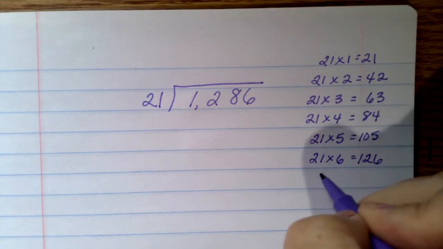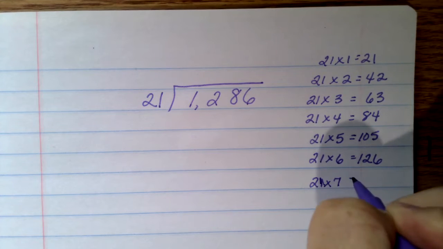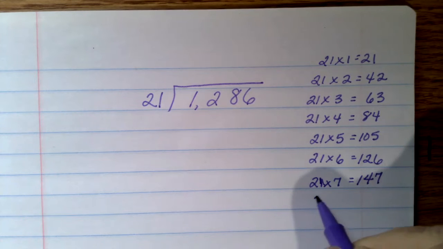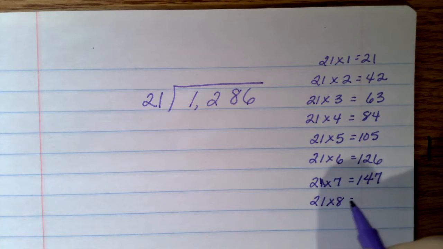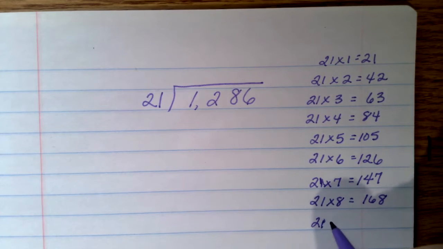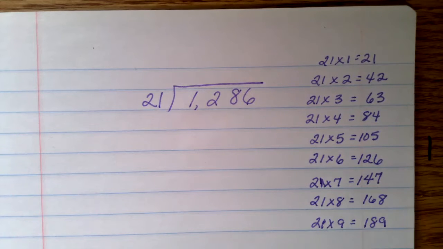Ooh, we're getting close. 21 times 7 equals 147. 21 times 8 equals 168. 21 times 9 equals 189.